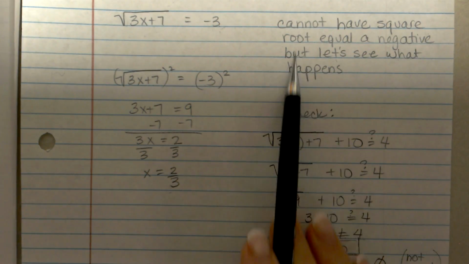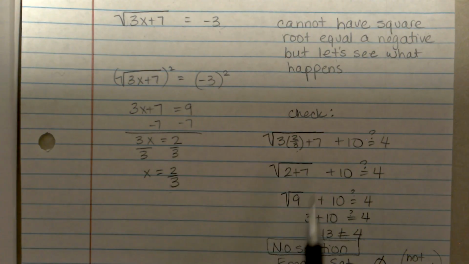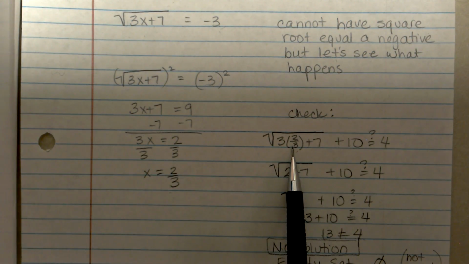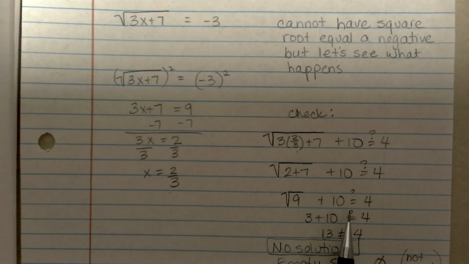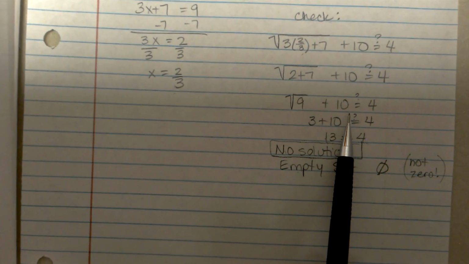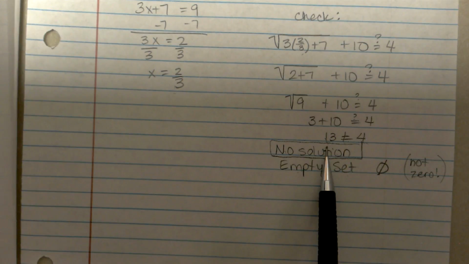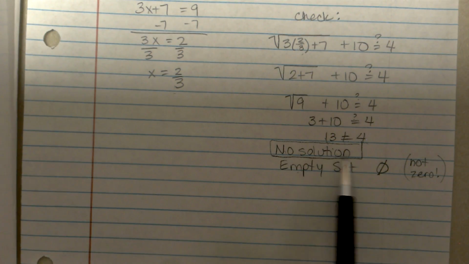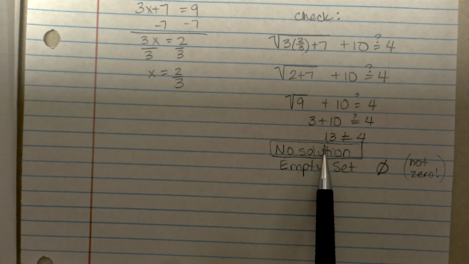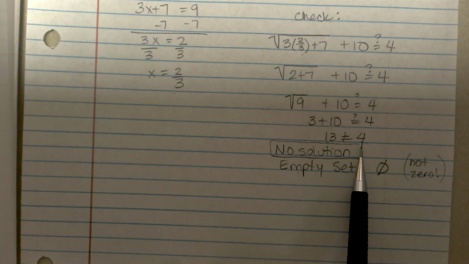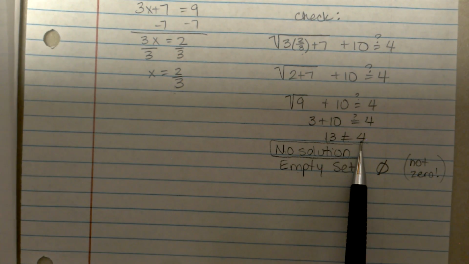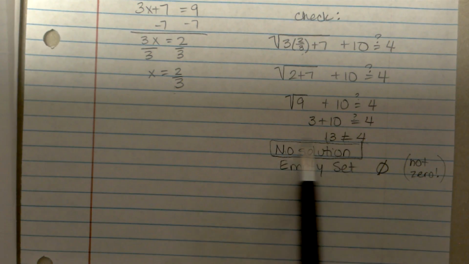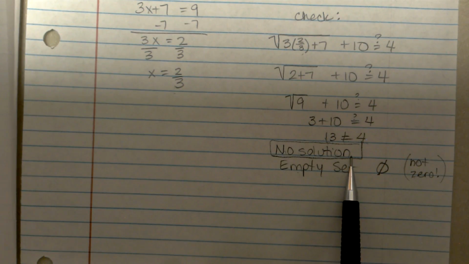Let's assume that I didn't know that this wasn't going to have a solution. So you go ahead and put the 2/3 everywhere there was an x, and you check to say, hey, is the left side of my equation going to equal the right? So I evaluate everything, and guess what? I get 13 is equal to 4. Well, 13 is clearly not equal to 4. So I said, no, it's not. So since the left and the right are not equal, I'm going to say there's no solution here, right?